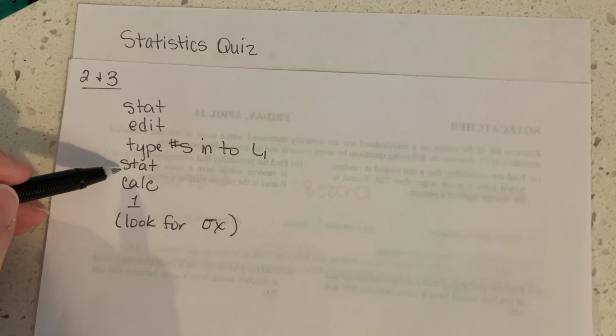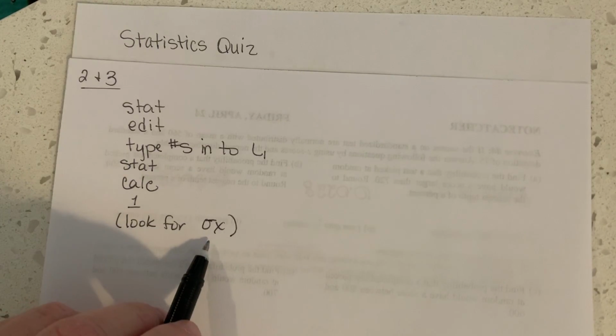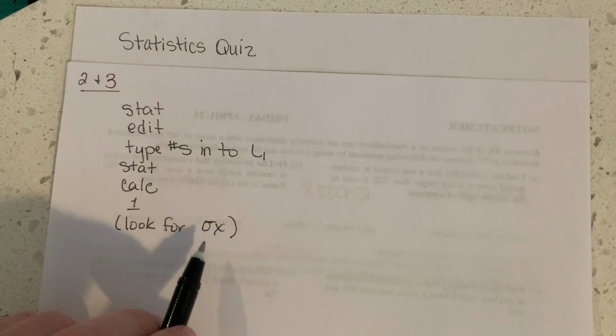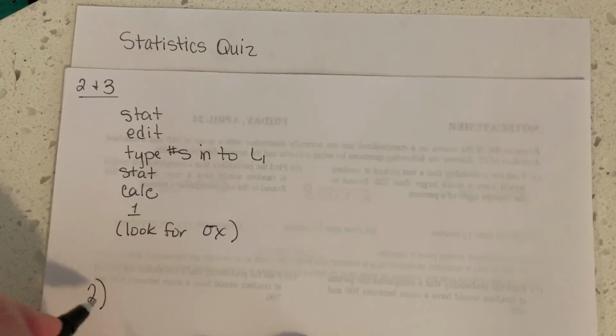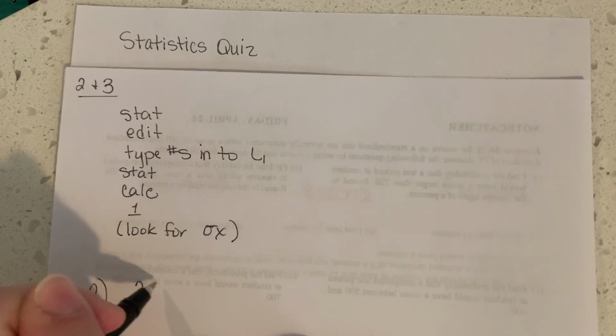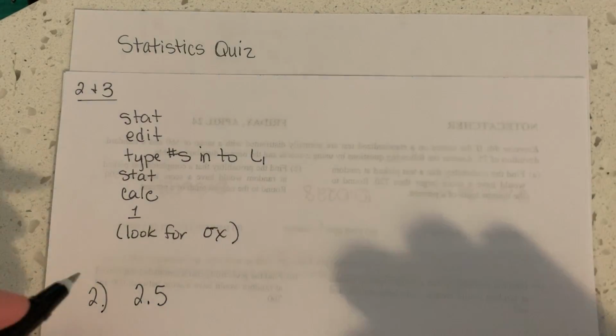Then you're going to go hit Stat again, and then you're going to hit Calc, and then 1. And you're looking, I think it looks like this, but it's the standard deviation symbol. And so what you're looking for is what is the standard deviation. The calculator calculates it for you, and it's going to give you like 2.546 something, depending on how it rounded. And so then the answer to number 2 then is the 2.5 option. Okay, which is option number 1.